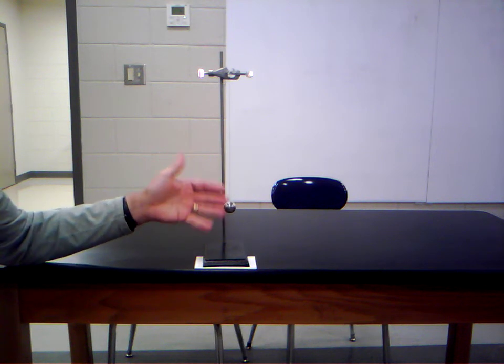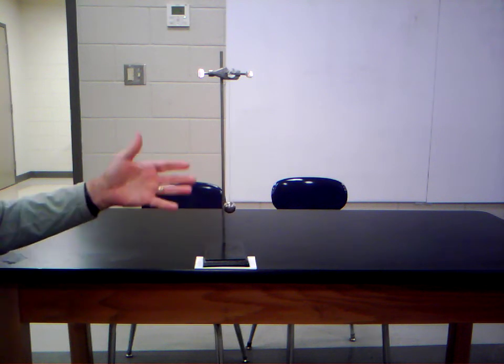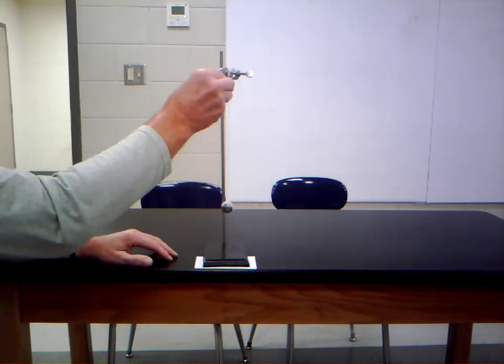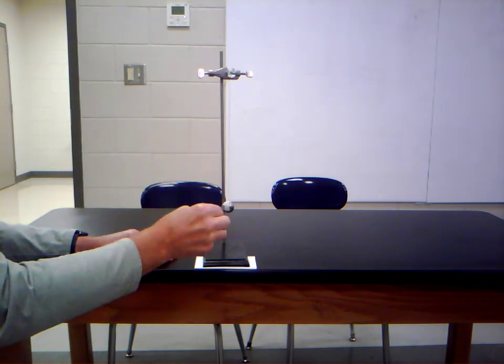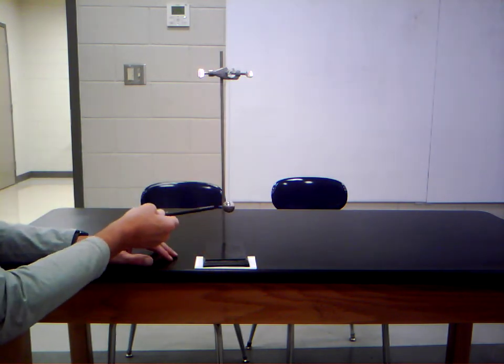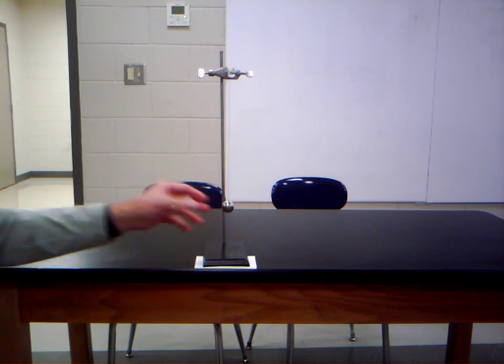Today we're going to take a look at the changes in potential and kinetic energy of a pendulum. This is a pendulum, simply a mass suspended from a spring, and the length of the pendulum is always determined from the pivot point where the pendulum is connected to the center of the mass of the pendulum. Center of mass, not to the top or the bottom, but the center of mass of the pendulum. That is the length of the pendulum.